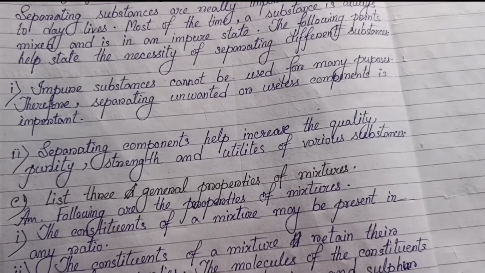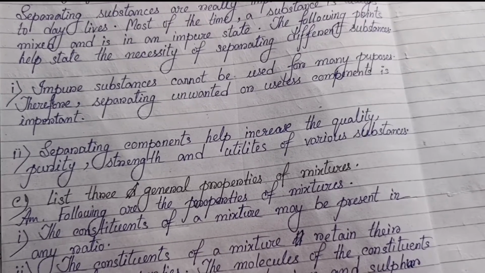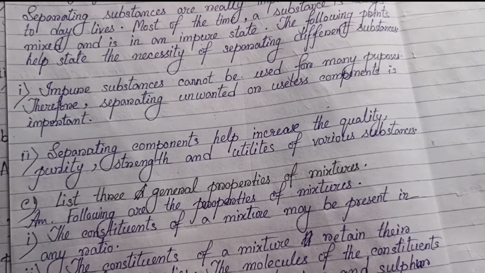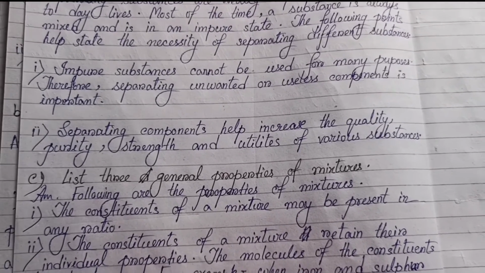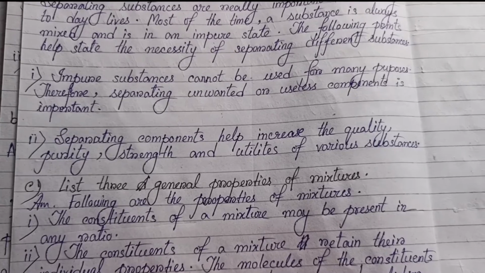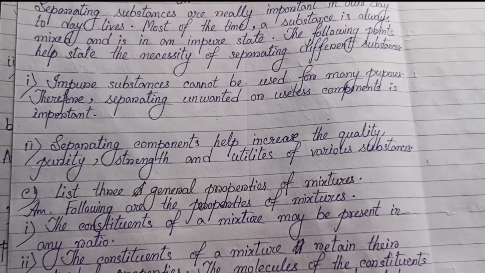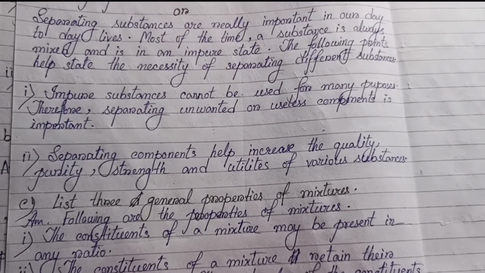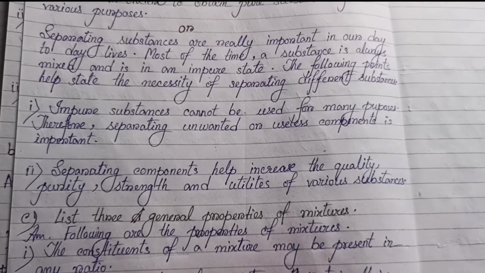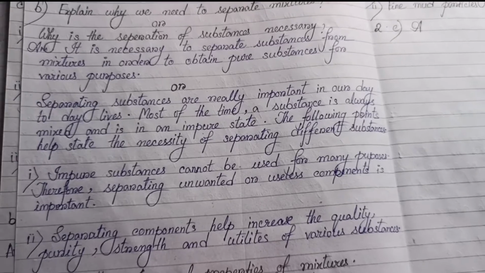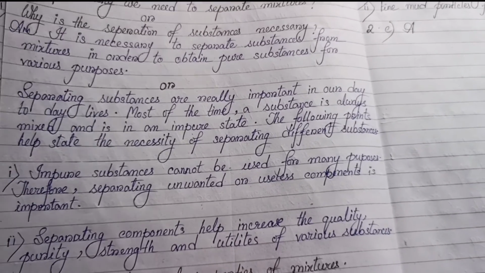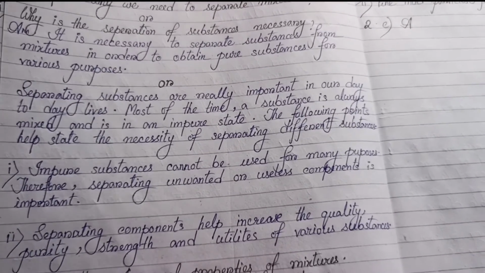Number 1, impure substances cannot be used for many purposes. Therefore, separating unwanted or useless components is important. Number 2, separating components helps increase the quality, purity, strength, and utilities of various substances. Which portion of these two answers you can write for this question depends on the marks that is carried. Okay.